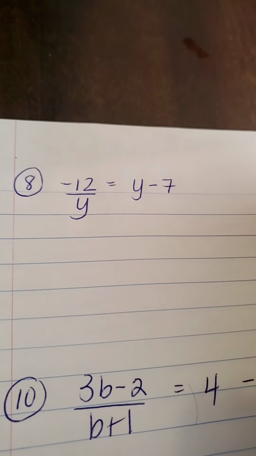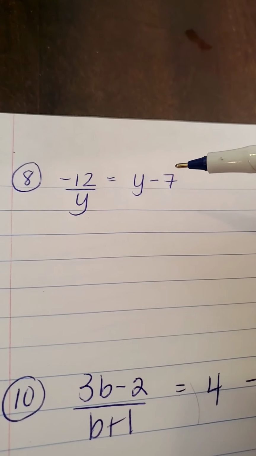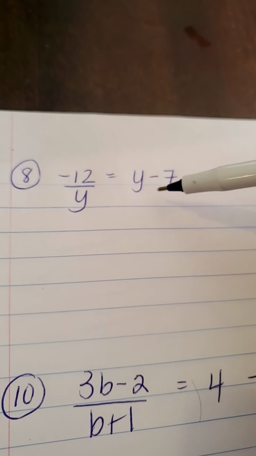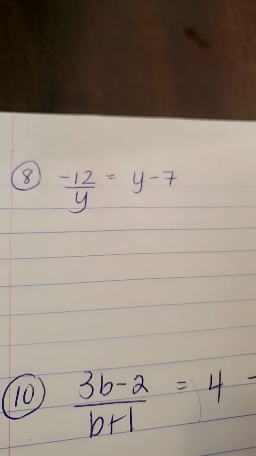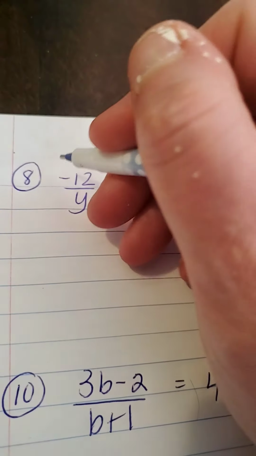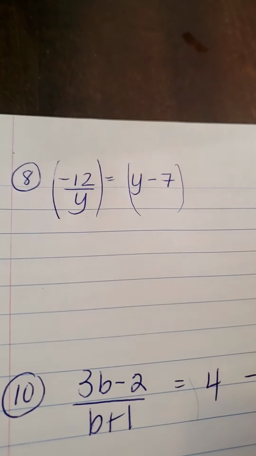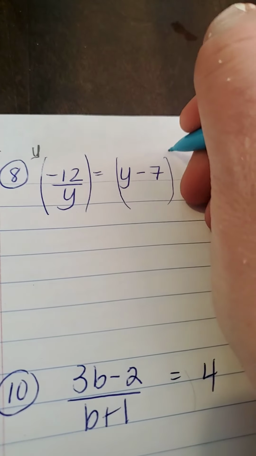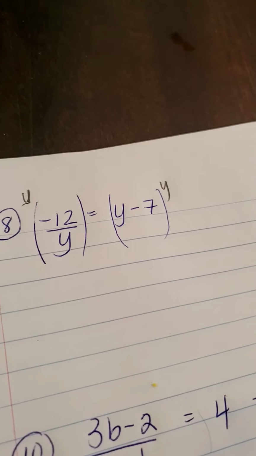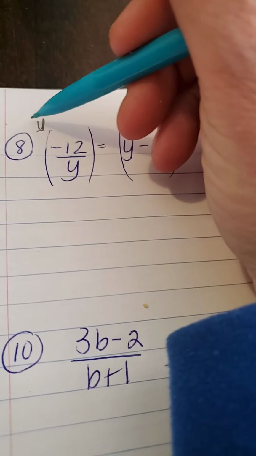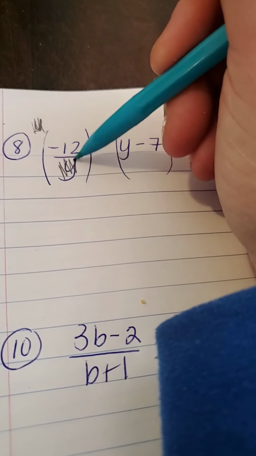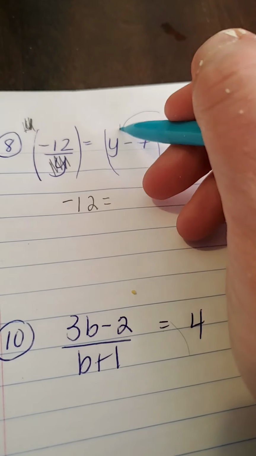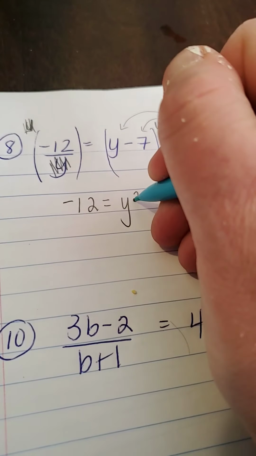So what we have now on example 8 here is negative 12 over y equals y minus 7. Now, we know that the denominator here is 1, so we don't even have to take that into consideration when we're looking for an LCD. So what that means is our LCD is just y. So I'm going to multiply the left side of the equation by y and the right side of the equation by y. When I multiply the left side by y, the purpose of doing that is to cancel out the denominator. On the right side, well, that y has nothing to cancel out with, so it has to be distributed.